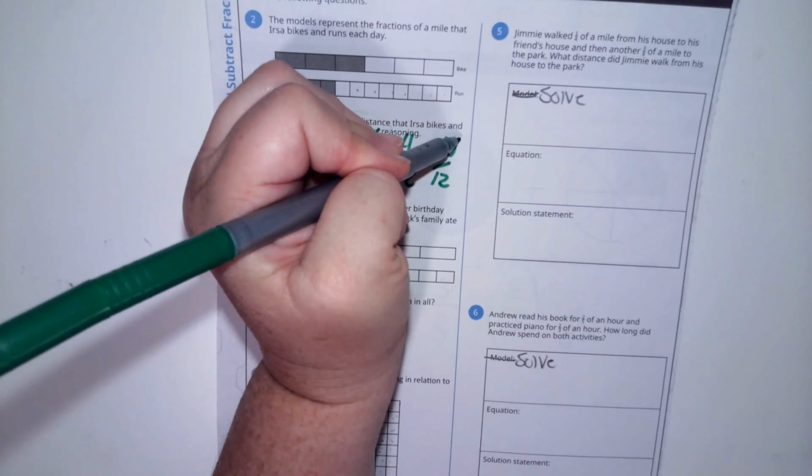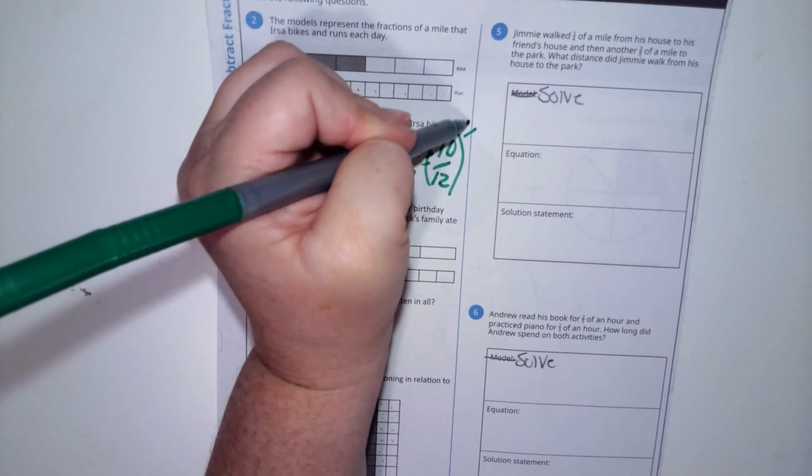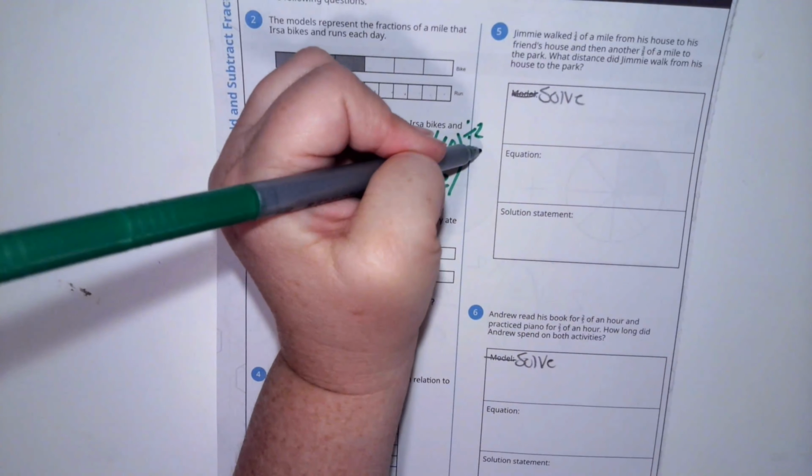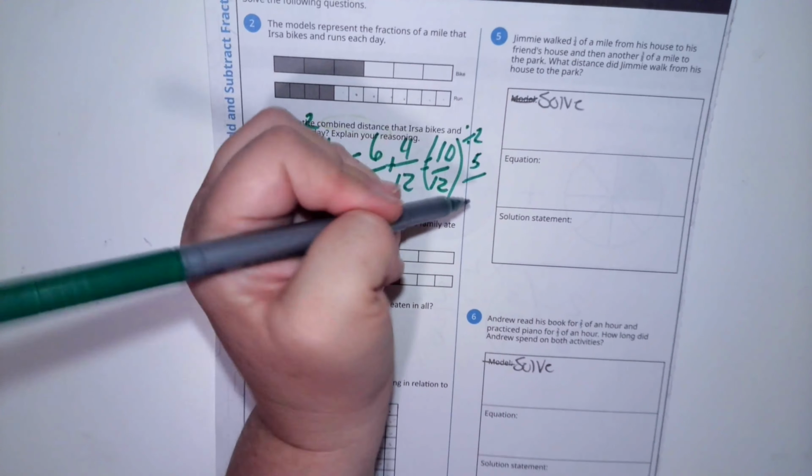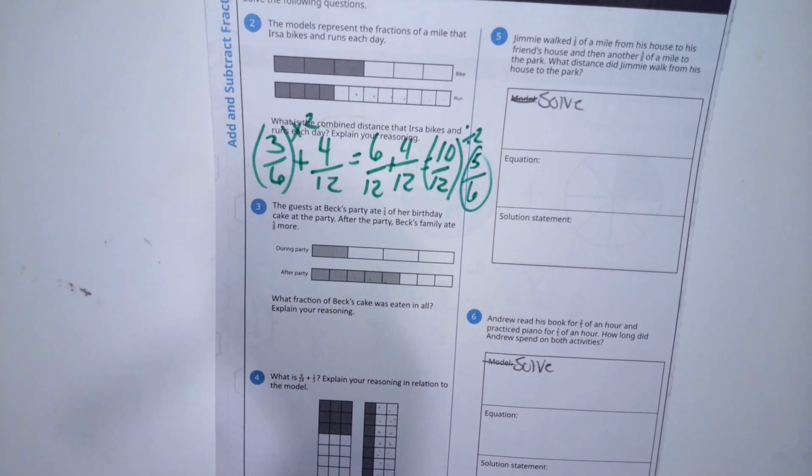But I am not done, okay? Because I know that if I look at my factors, I could divide this whole thing by 2 and get an answer. 10 divided by 2 is going to give me 5. 12 divided by 2 gives me 6. And that is my simplified answer.